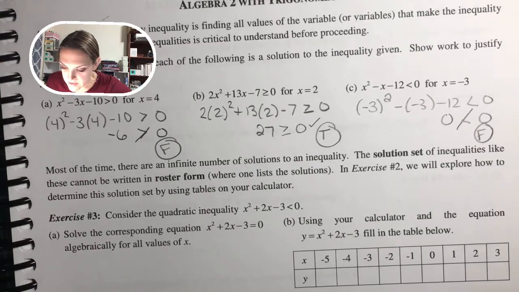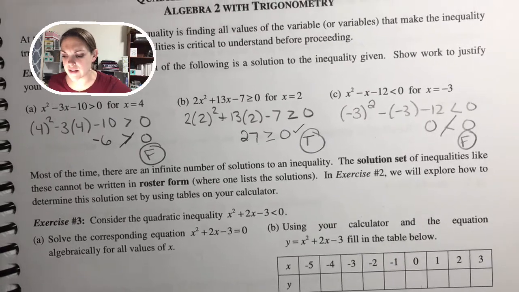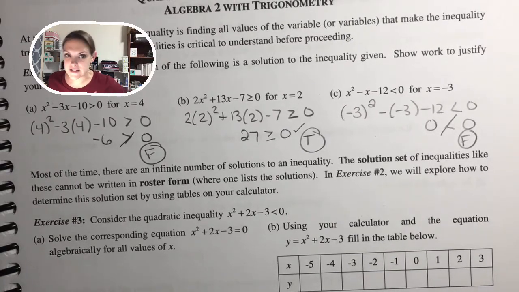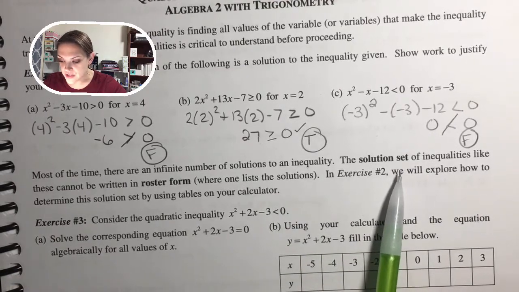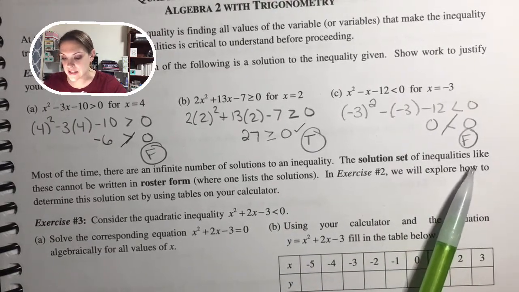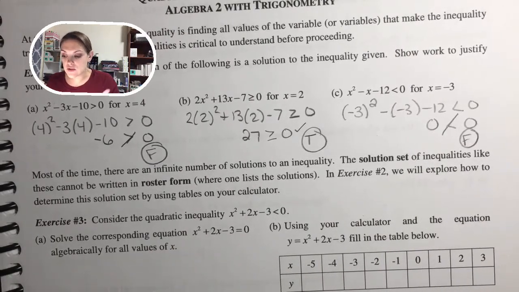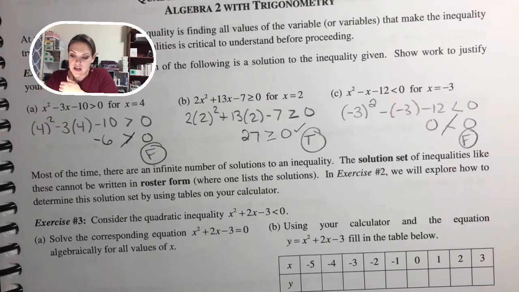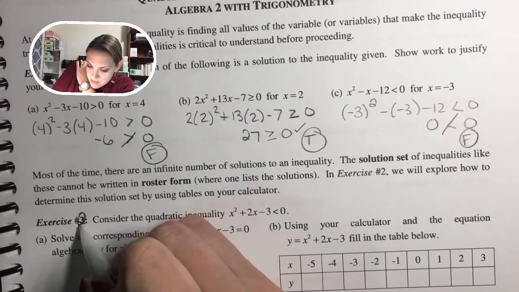Alrighty. So here it says, most of the time there are an infinite number of solutions to an inequality, because an inequality symbol is like, this is less than this. So all the numbers less than, or all the numbers bigger than, in a particular solution set. So the solution set of an inequality like these can be written in a couple forms. One form is called a roster form, where we list out the solutions. So that's what we're going to do in this exercise here. It should say exercise 2, and they're misnumbered here, so that should be 2.